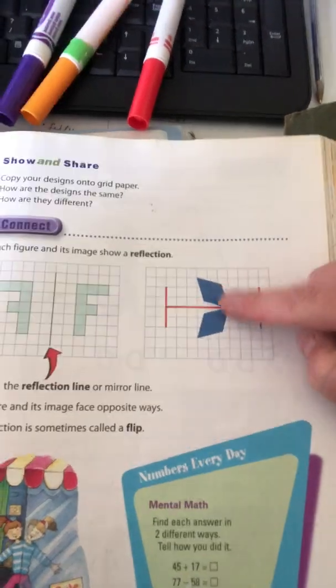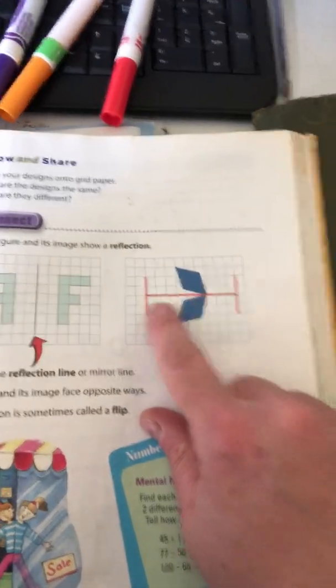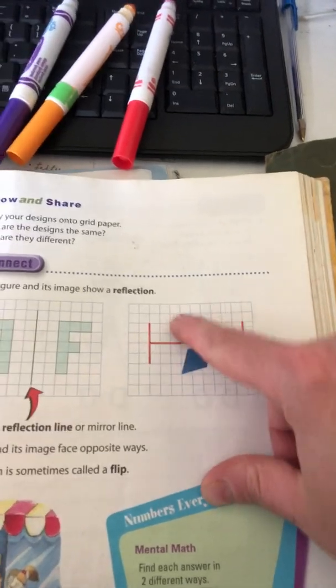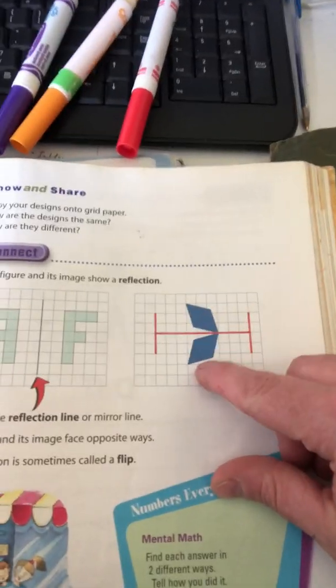If we look at over here on this one on the right, our line that we flipped over, our reflection line, was a horizontal. It went horizontal. So we're flipping it from top to bottom or bottom to top. That's called a vertical flip. And what you would notice is this was a rhombus. All four sides are the same length, but they're on diagonals. But you can see that the rhombus is the same size, the same shape.